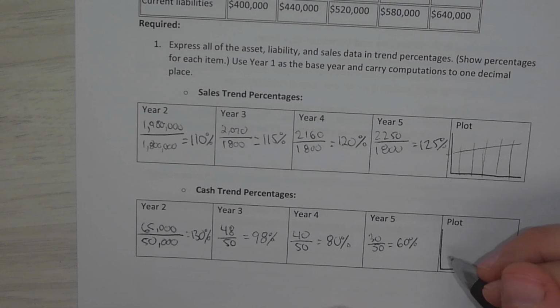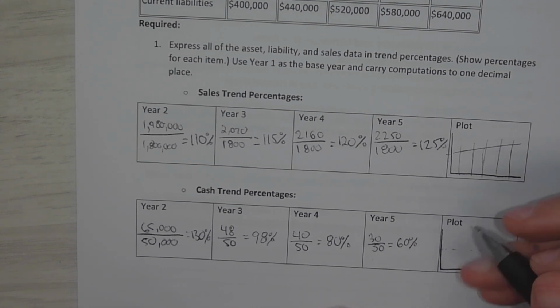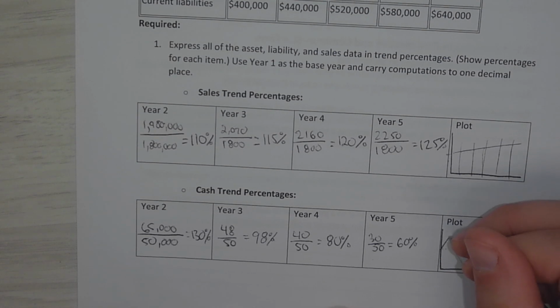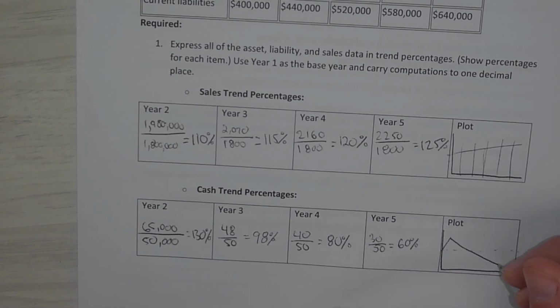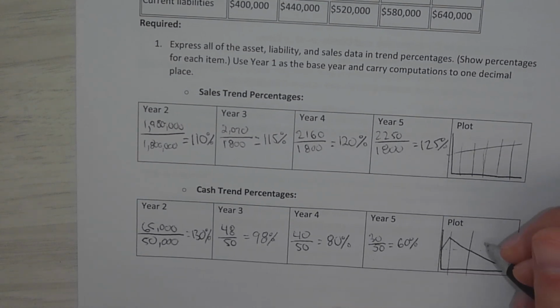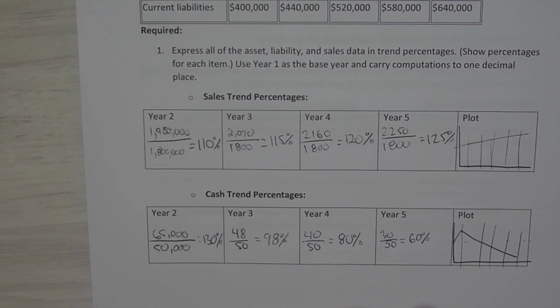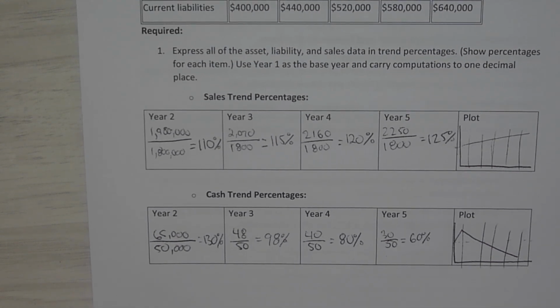And again, if we were to plot this, and let's say this is the 100% that we started at in year 1, we would have spiked up and gone down over 5 years. So we can track that.